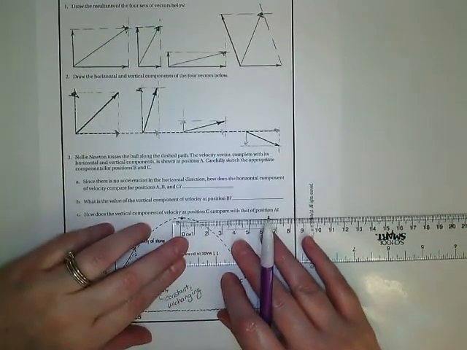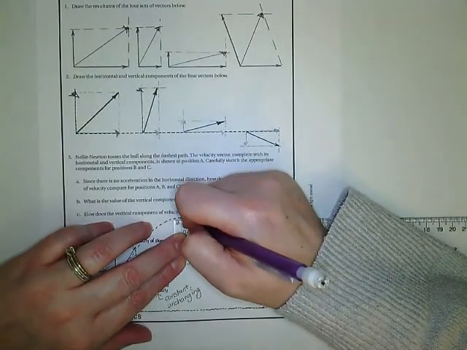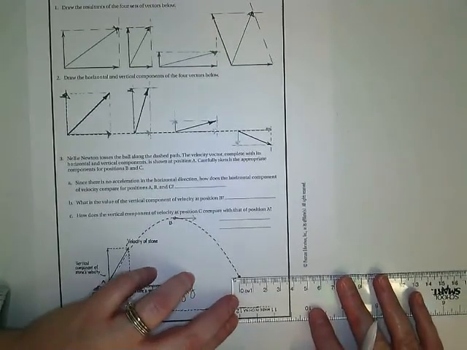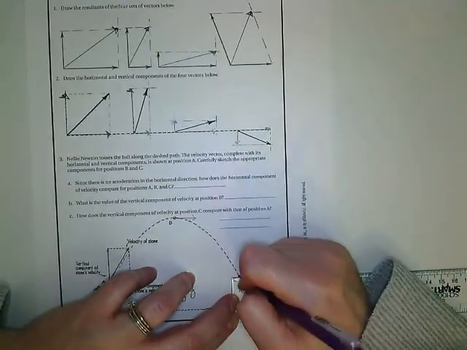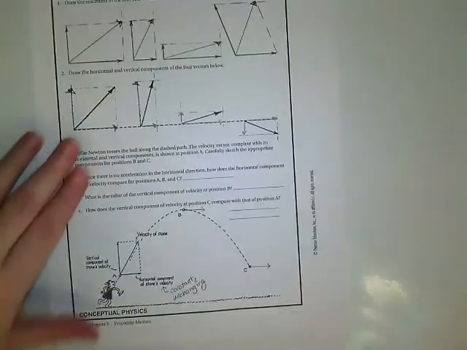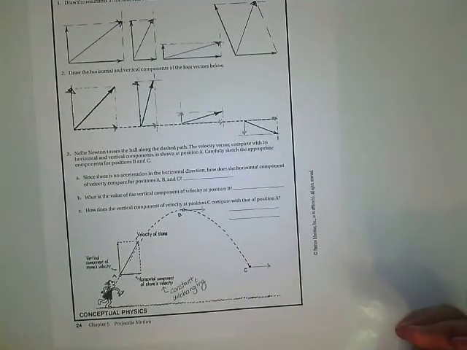So up here, I'm going to draw a 1.5 centimeter component. And right here, I'm going to draw a 1.5 centimeter component. And that's my horizontal component. It's constant, it's unchanging, when we assume, again, that we don't have the effect of air resistance.